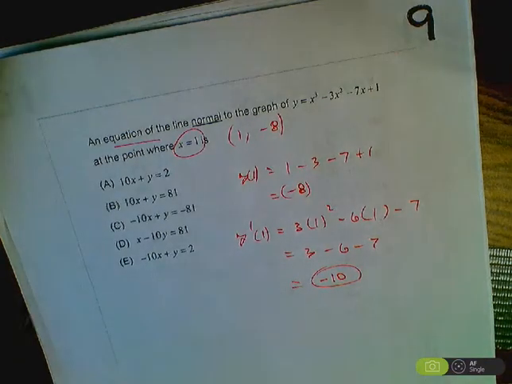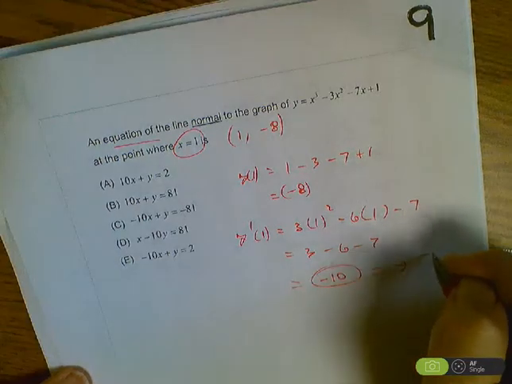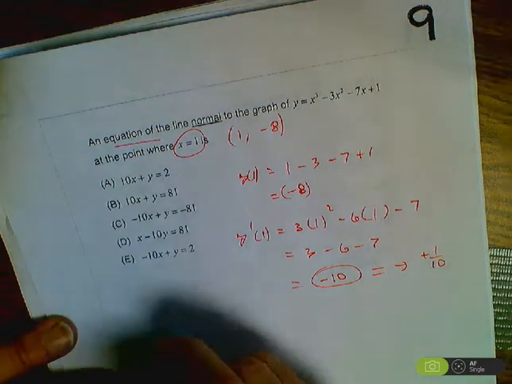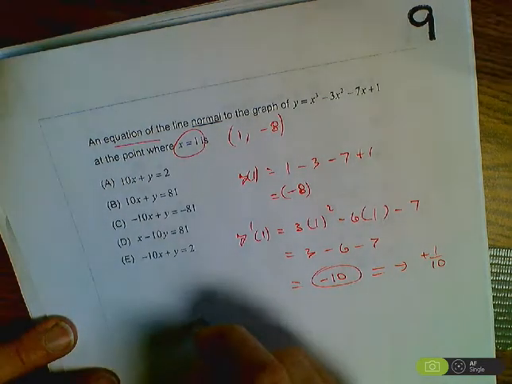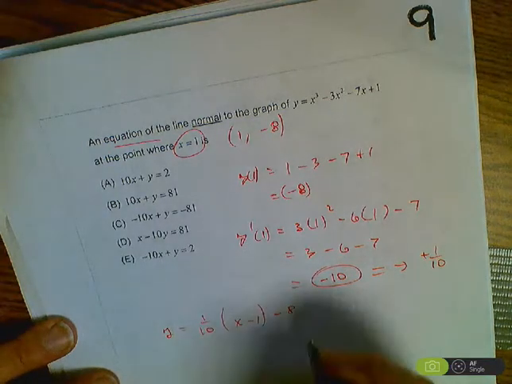What are you looking for? What slope do you now need? That negative 10 gives you what? Negative 1, a positive 1/10. Your slope is positive 1/10. So now, here's what I'm going to do. Point slope form. Y equals 1/10 x minus 1 minus 8.